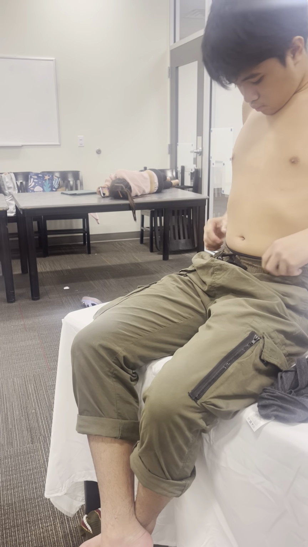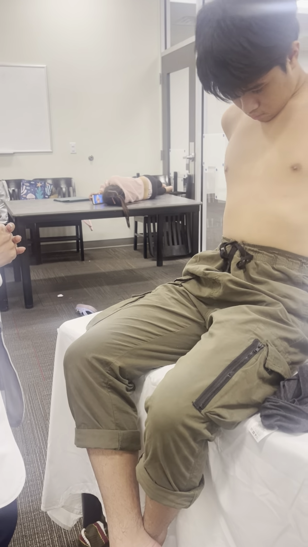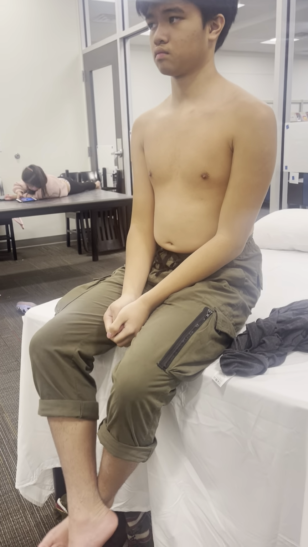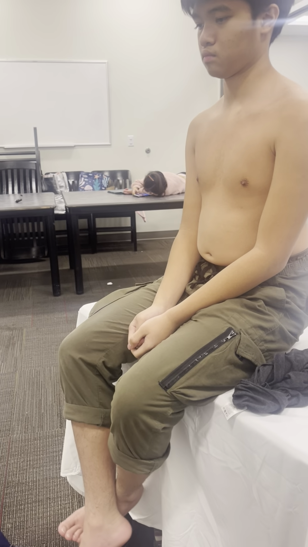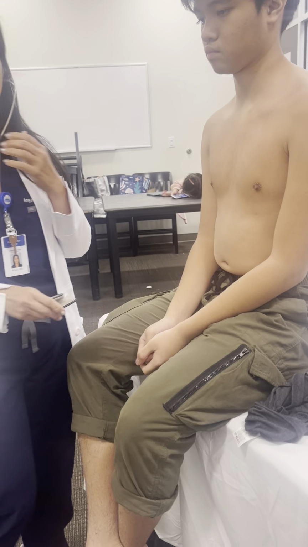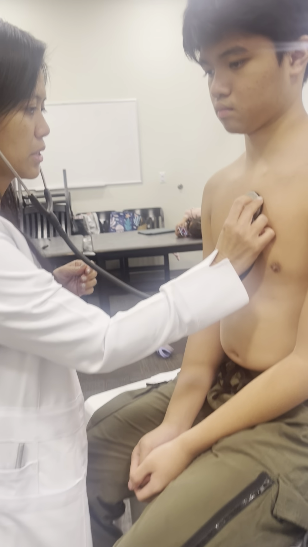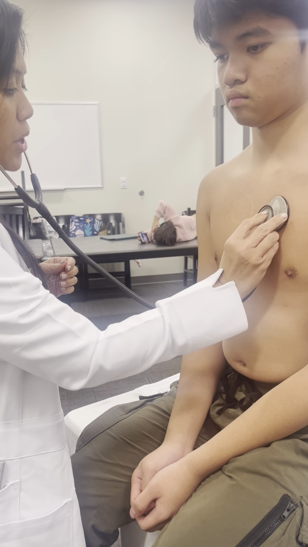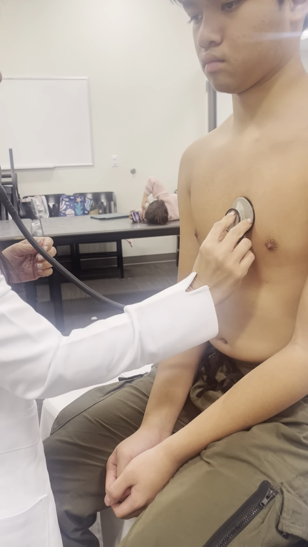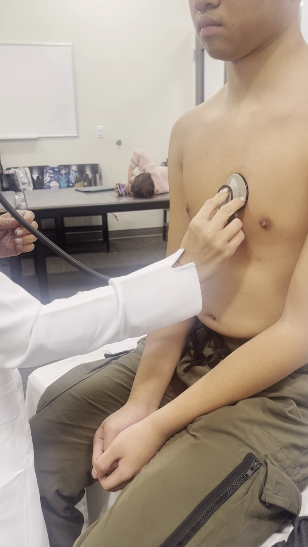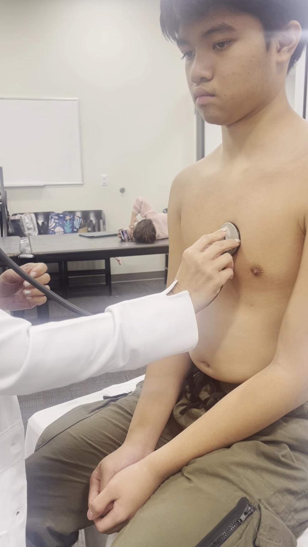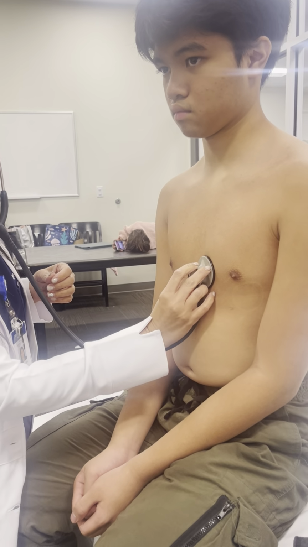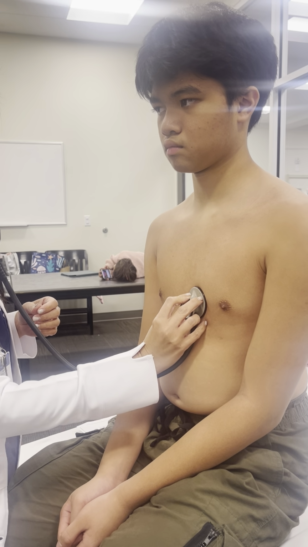So, and then now I'm going to auscultate your heart sounds. So first is the aortic, and then pulmonic, and this will be the Erb's point. And then the mitral. And then this one is the tricuspid. Okay?